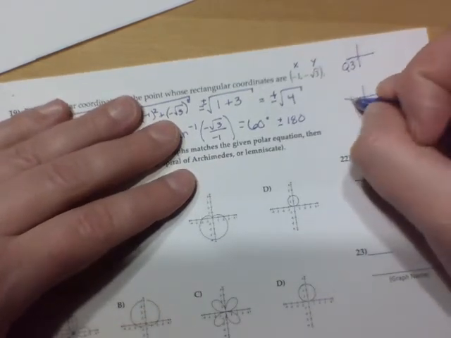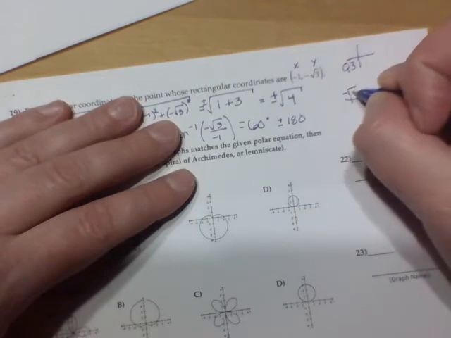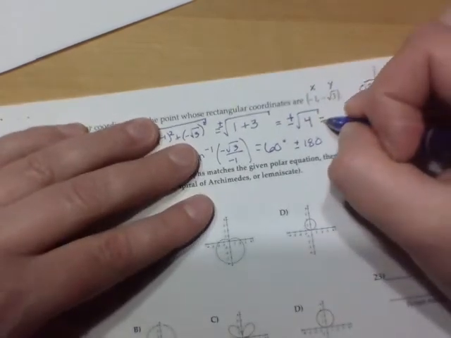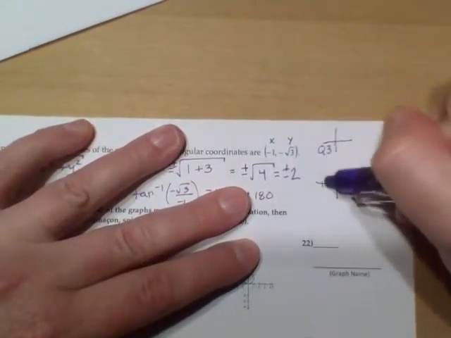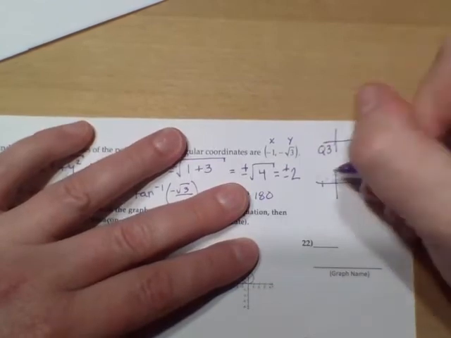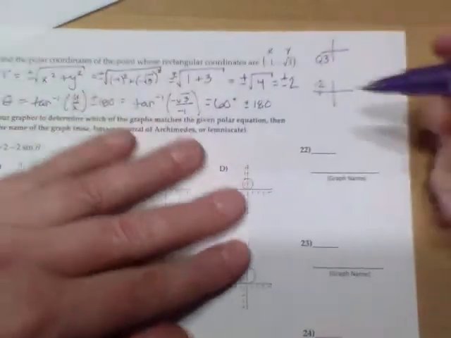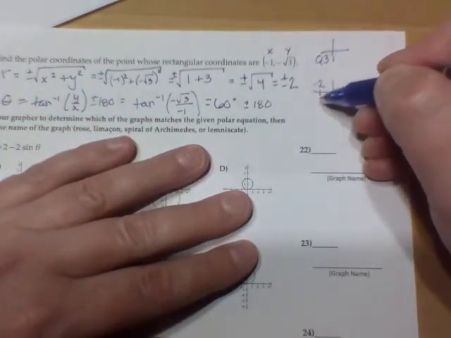So if we go -square root of 4, which is -2, and then we rotate 60 degrees from that.